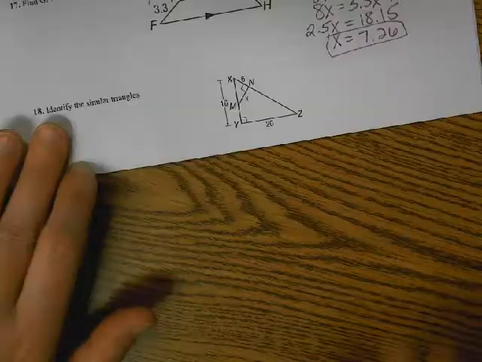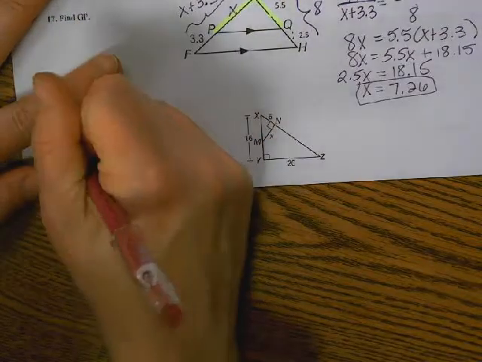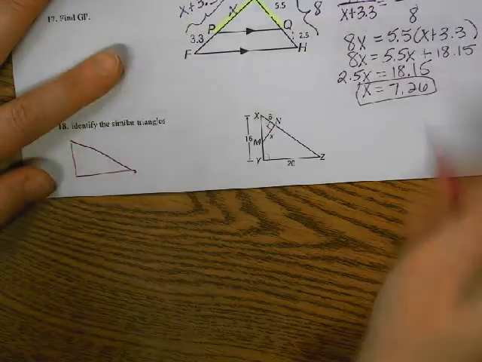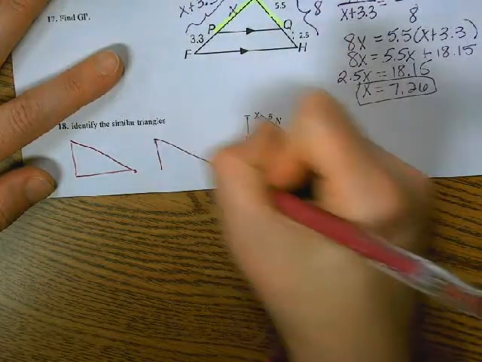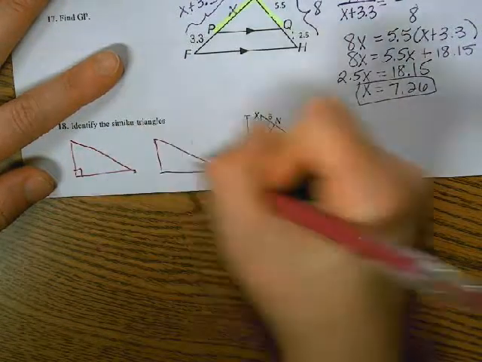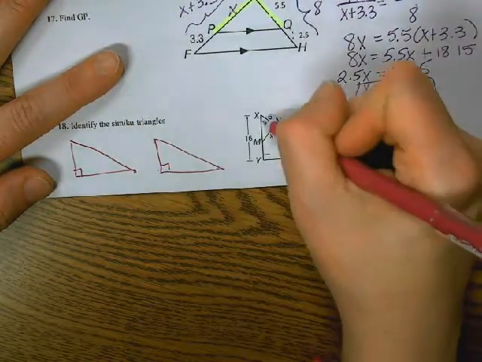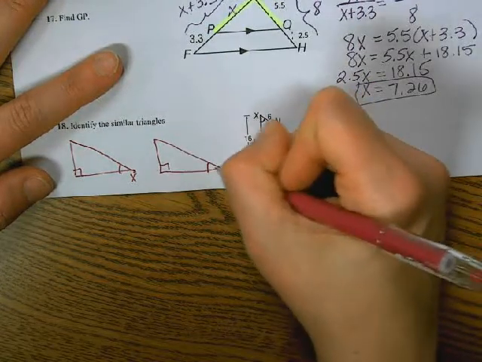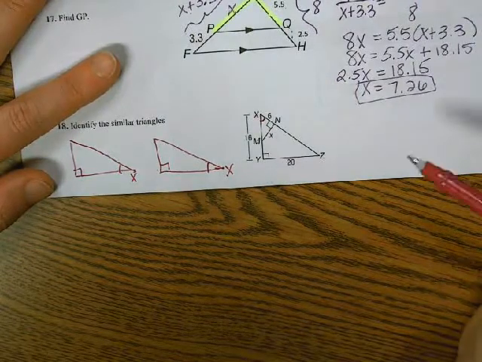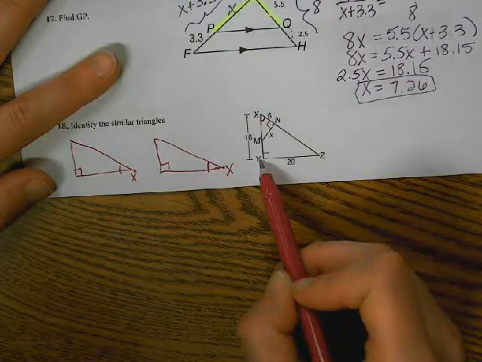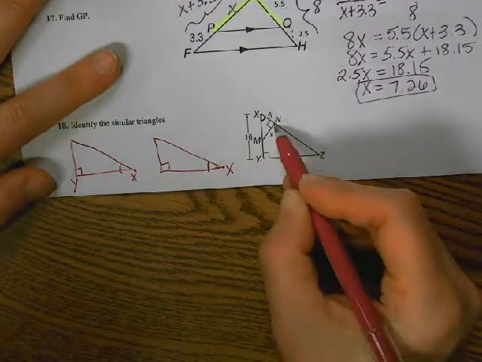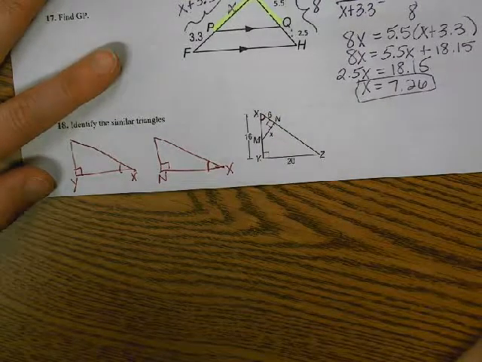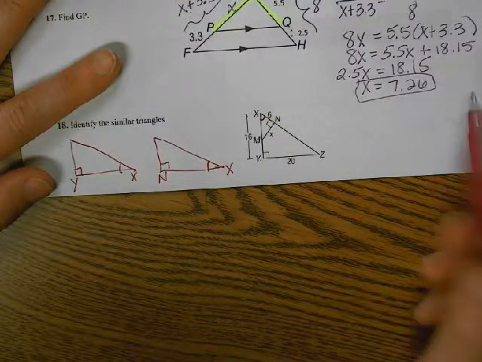On number 18, let's see if I can do this one a little better than I did last time. I maybe need to focus a little bit more. So we're going to take our two triangles and draw them out. We're going to draw our right angle in there. They share this angle up here at the top, which is letter X. I'm going to make sure and put that on my picture. On the big triangle, the right angle is Y. On the small triangle, the right angle is N.